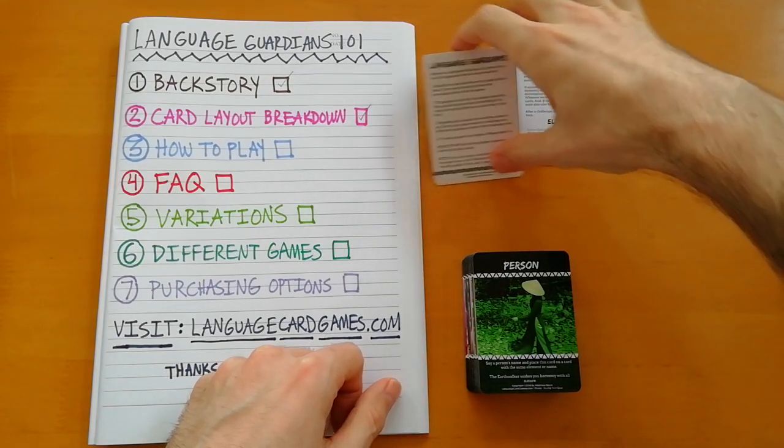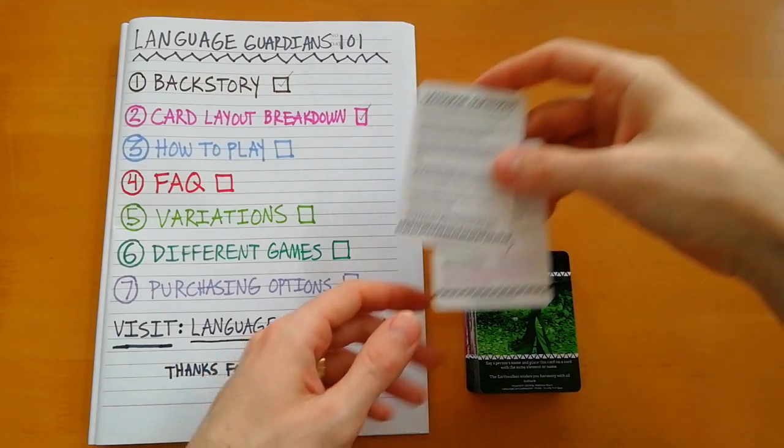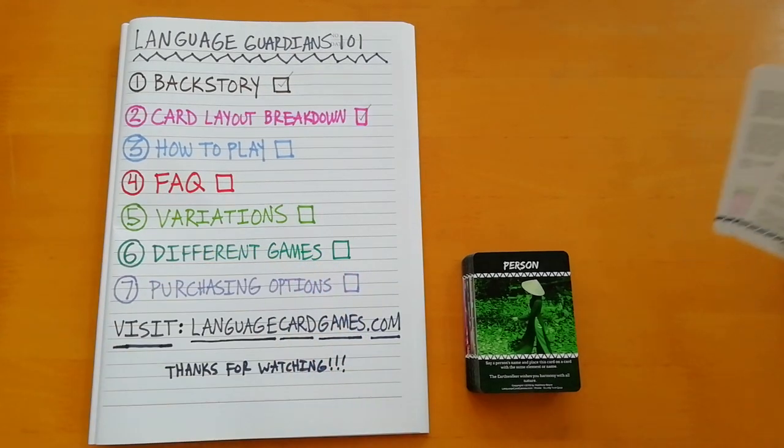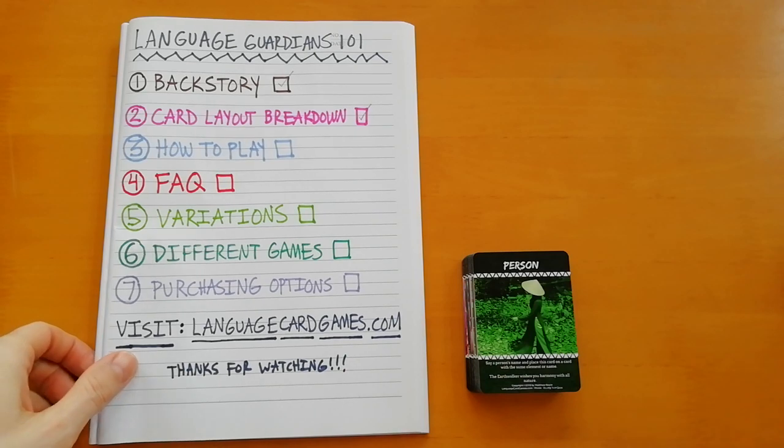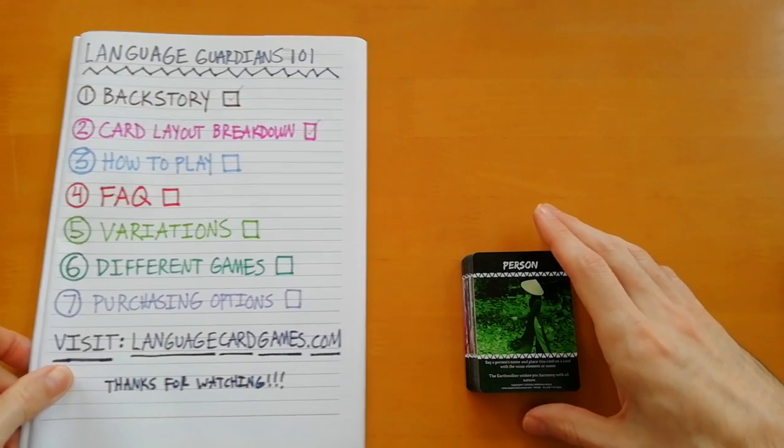I'm not going to read these rule cards because you could read those rule cards yourself when you get this game. I'm going to show you how to play and explain how to play in a visual way.